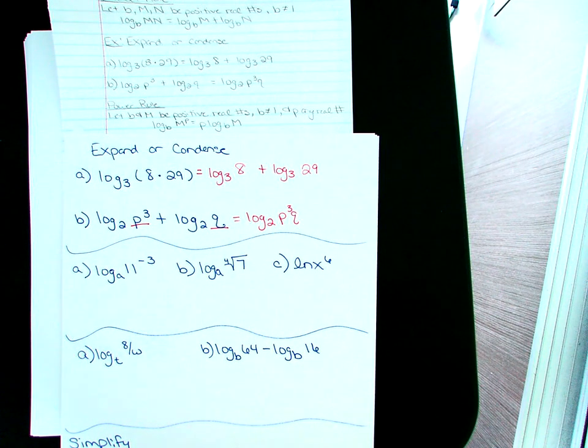Our next rule is the power rule. The power rule is where we have b and m positive real numbers, b does not equal 1, and p is any real number. So if we have log base b of m to the p, so that p is an exponent applied to what you're taking the logarithm of, we can pull that exponent out front to where it says p times log base b of m. So it's not log, but it kind of looks like log. Log base b of m to the p: we can pull the p out front and multiply that by the log base b of m.